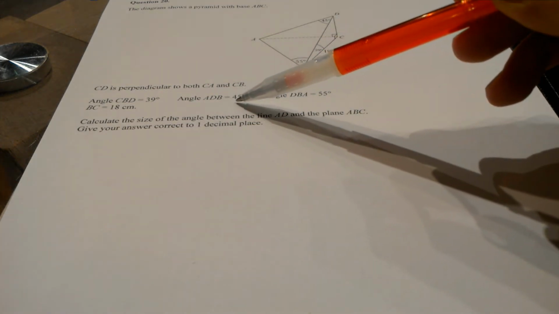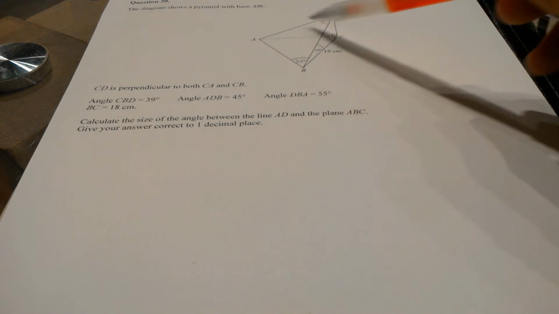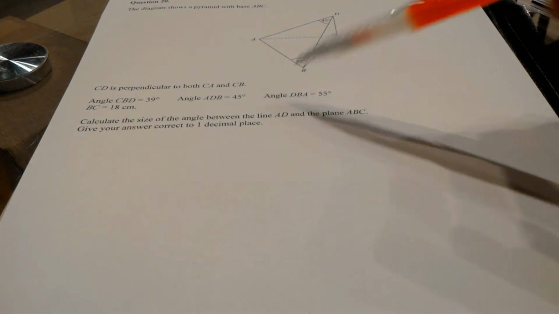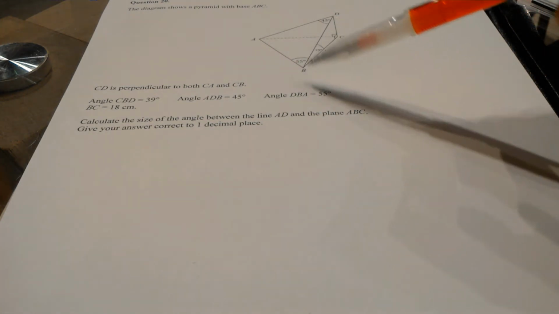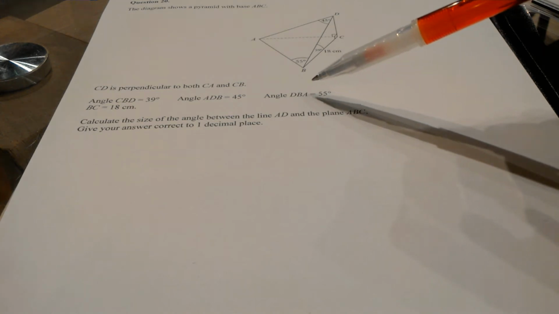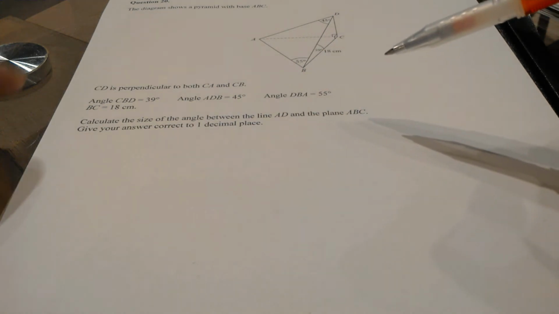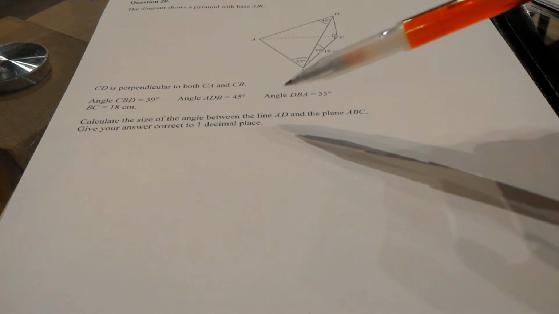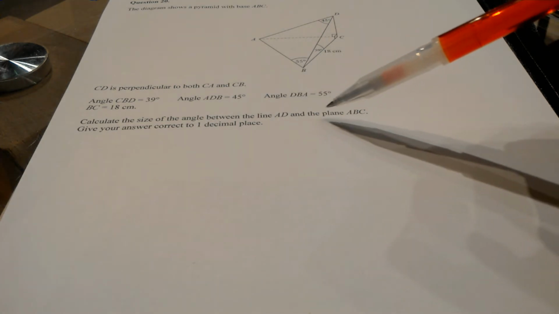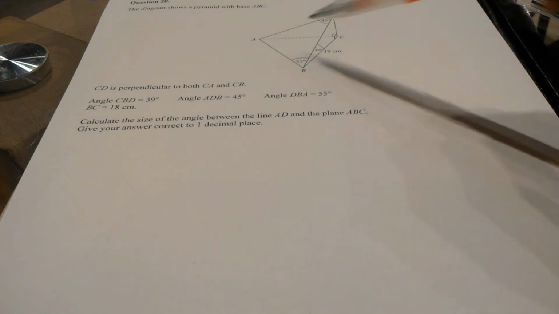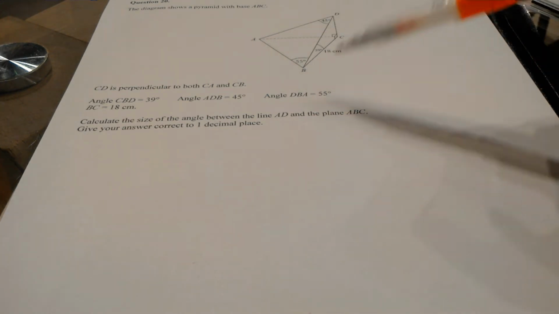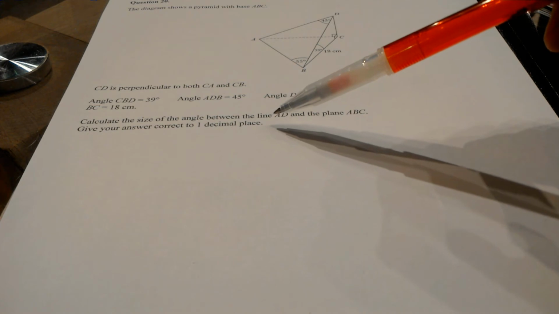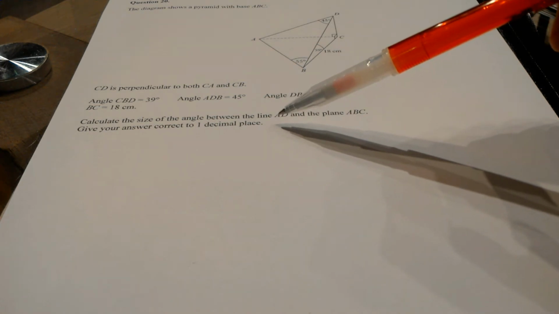It's telling me angle ADB is 45. So ADB is 45 degrees. It's also telling me angle DBA, so this one here, is 55, and that BC, this side here, is 18. And it wants me to calculate the size of the angle between the line AD, which is the one on top here, and the plane ABC, which is the base of the triangle. It wants me to give my answer correct to 1 decimal place.